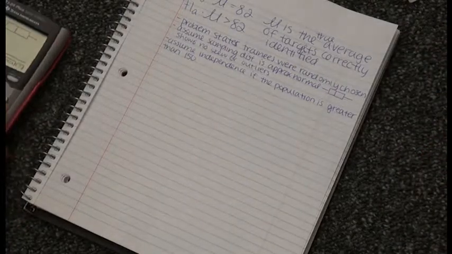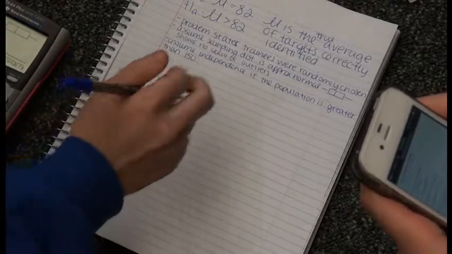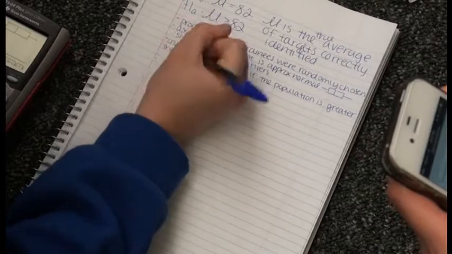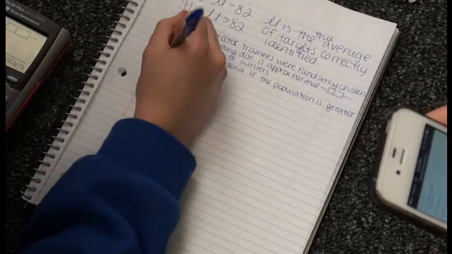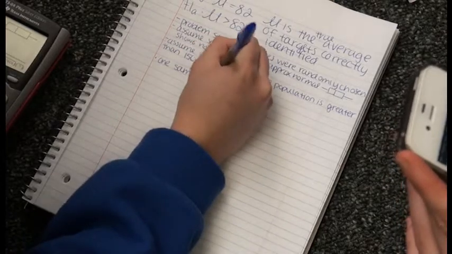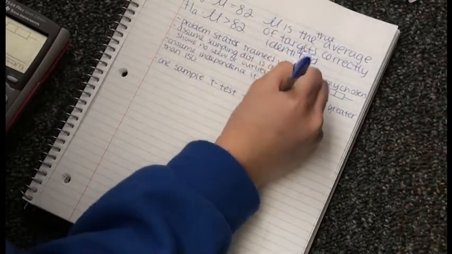We can assume independence because the population is greater than 150, which is 10 times our sample size. We are conducting a one sample t-test for means.